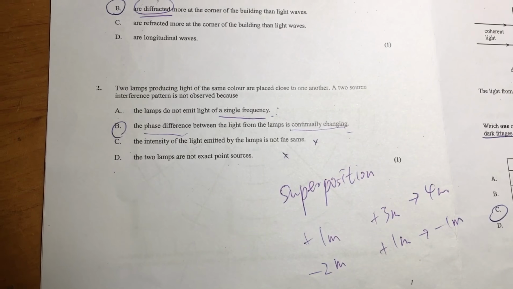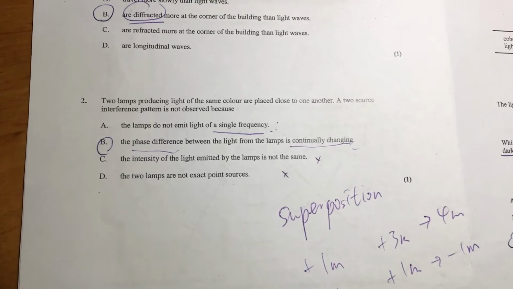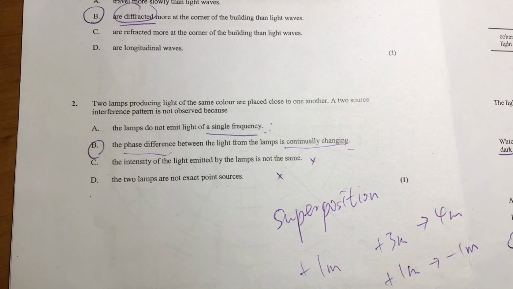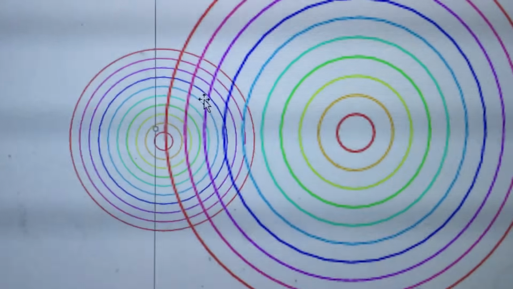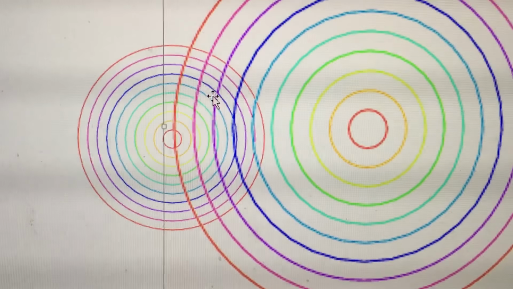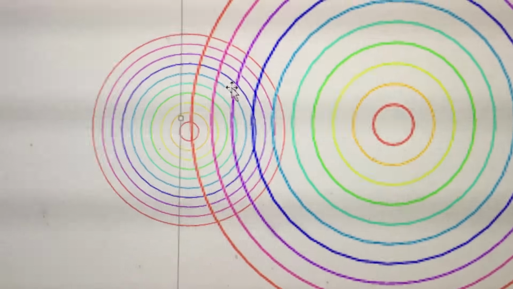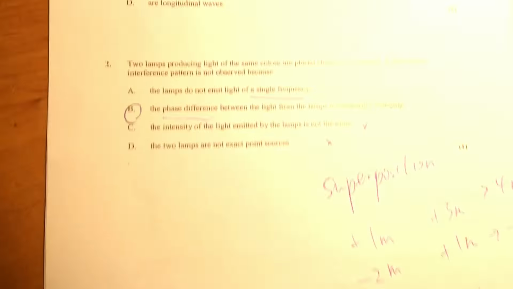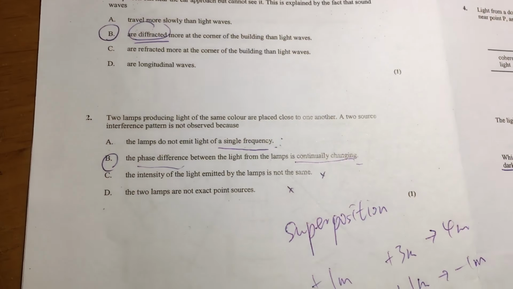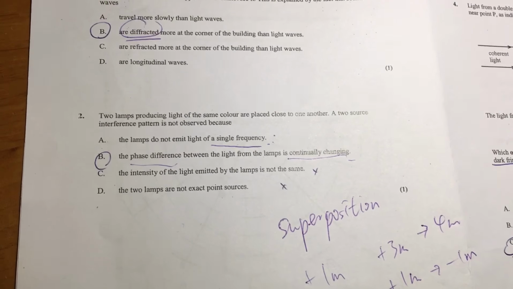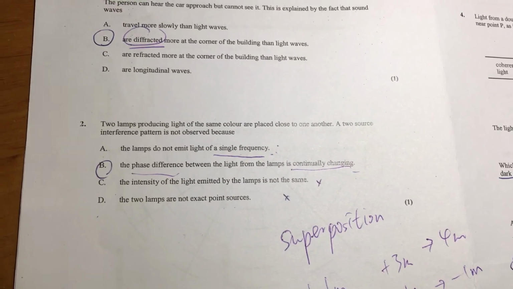So legitimately, I don't think we can call it an interference pattern. But let's say in this case, it's still an interference pattern and it's always the same place having constructive and destructive interference. So that's why for an interference pattern, we always would want to have coherent sources.